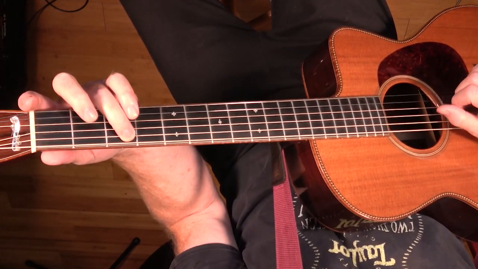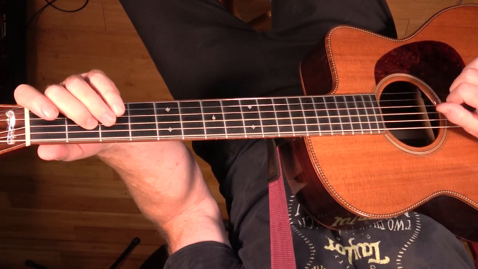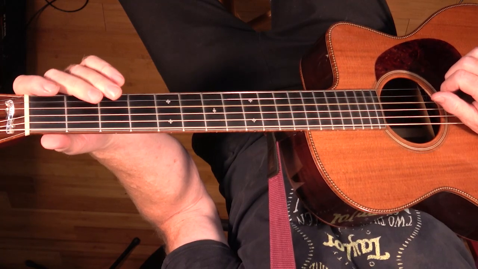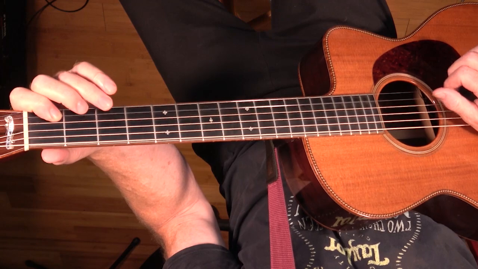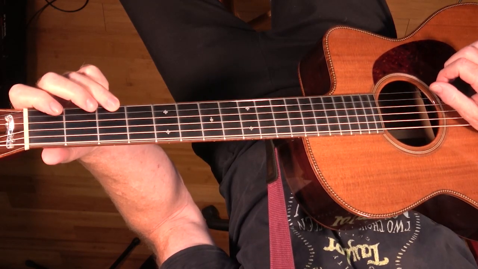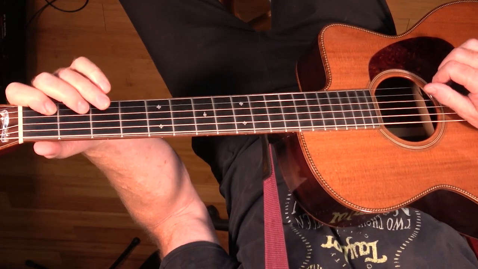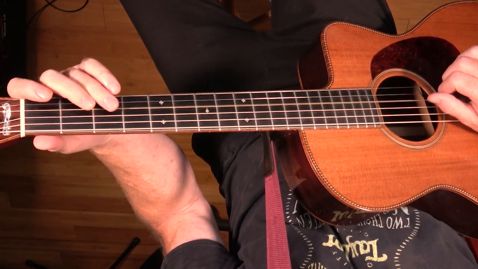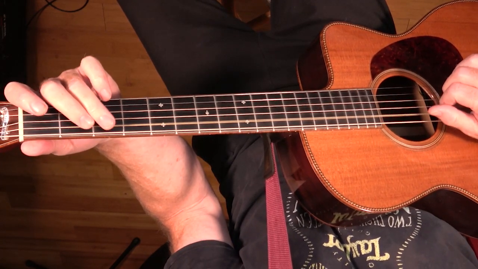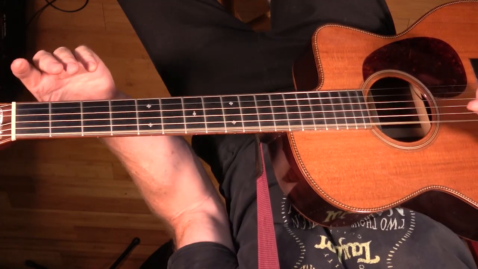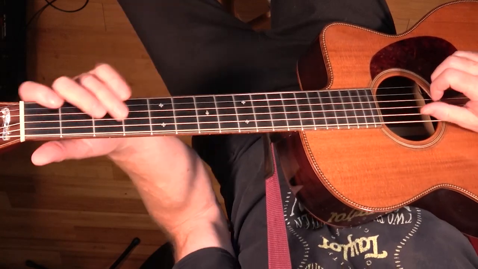So here's 1, and I'm going to just play through the scale. 1, 2, 3, 4, 5, 6, 7, 1. So it starts over. 1, 2, 3, 4, 5, 4, 3, 5, 4, 3, 2, 1, 7, 6, 5, 4, 3, 2, 1. Then if we want to keep going, 7, 6, 5, 4, 3. So the low E is really the 3rd of the C scale, okay?